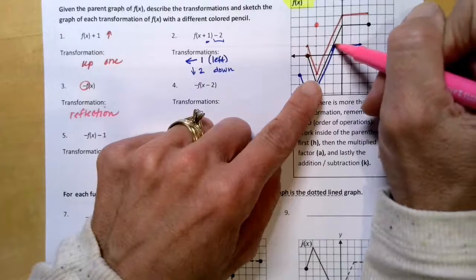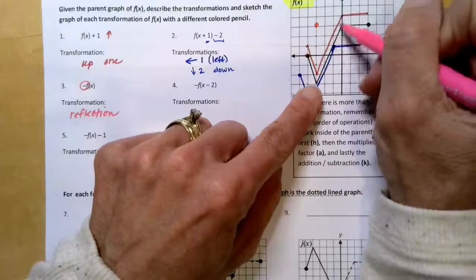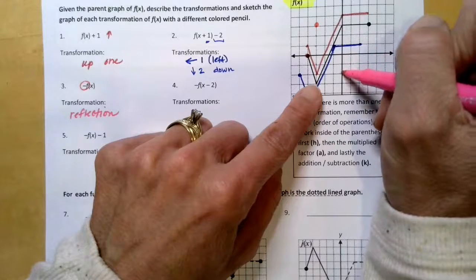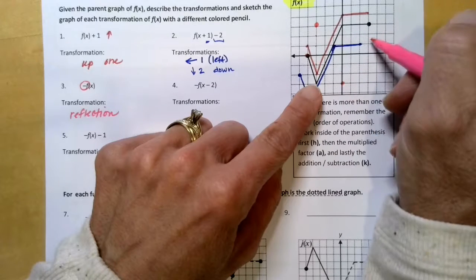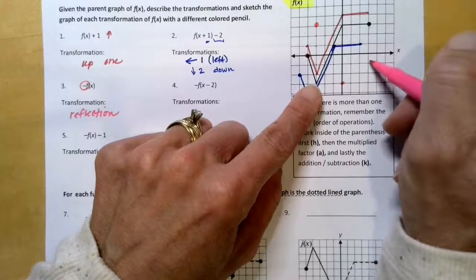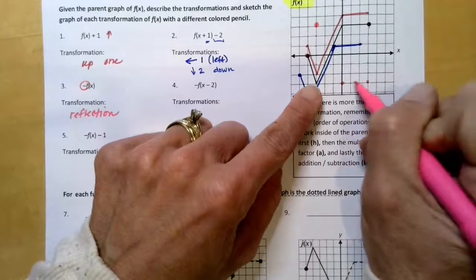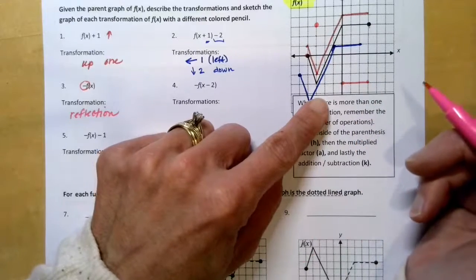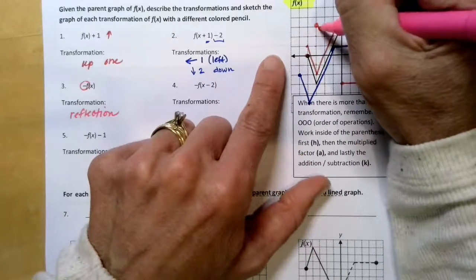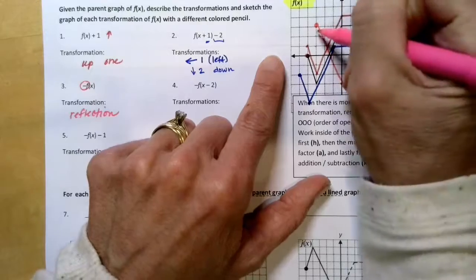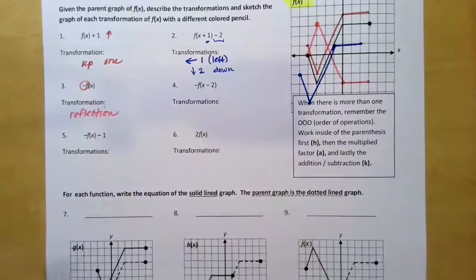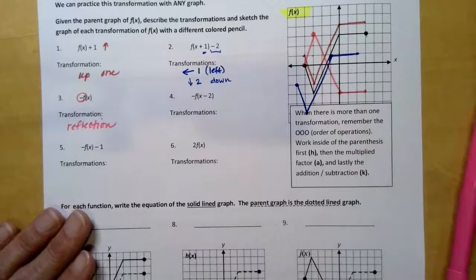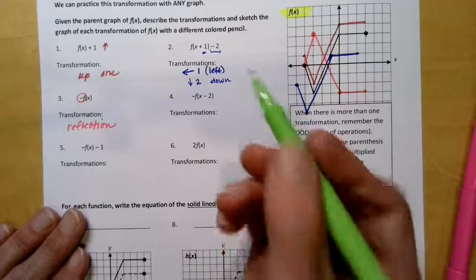And this point is 1, 2, 3 away, and this point is 1, 2, 3 away. So do you see this pink straight line is going to be the flip of this graph. I think we're going to get a little bit of a messy graph here, but that's okay.